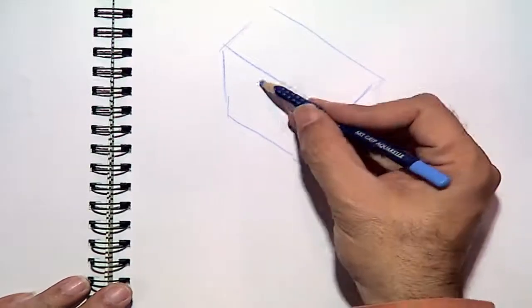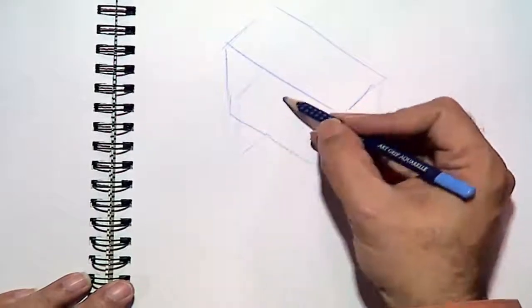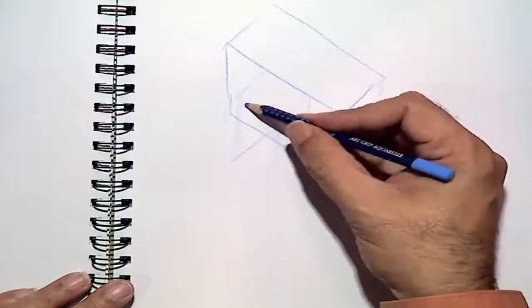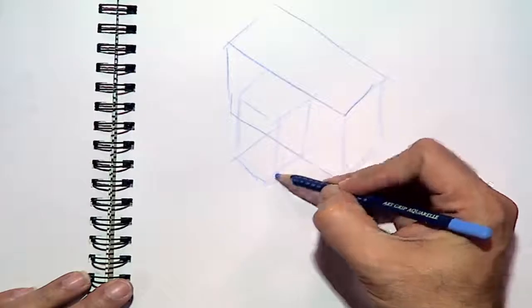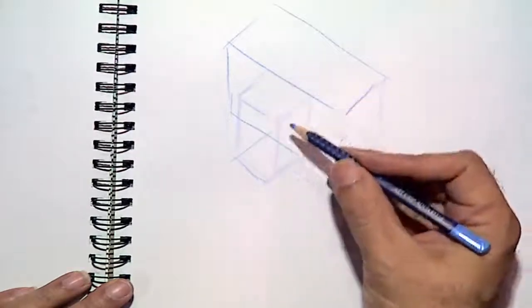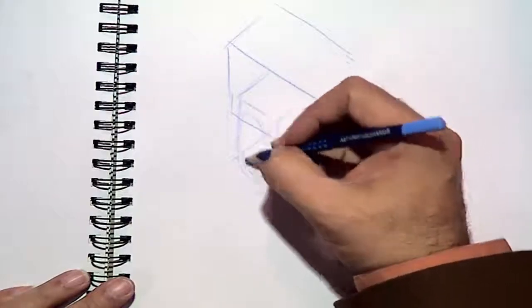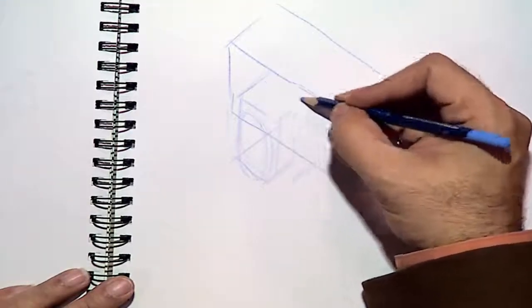And then you may want to build on top of it. And if there's a circle here, that's what you need there. You get that, and that.